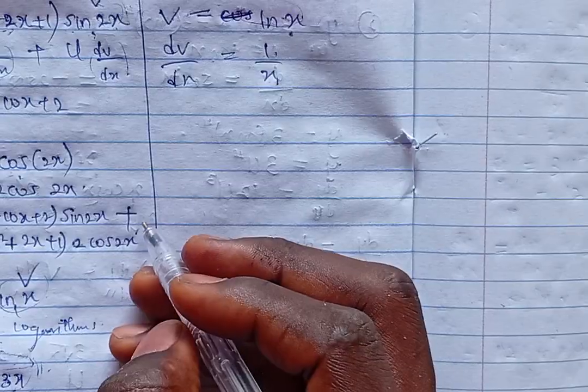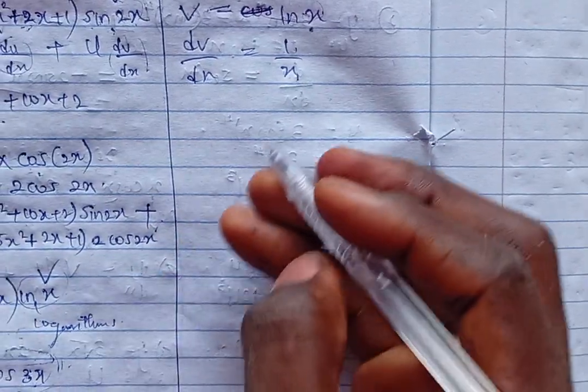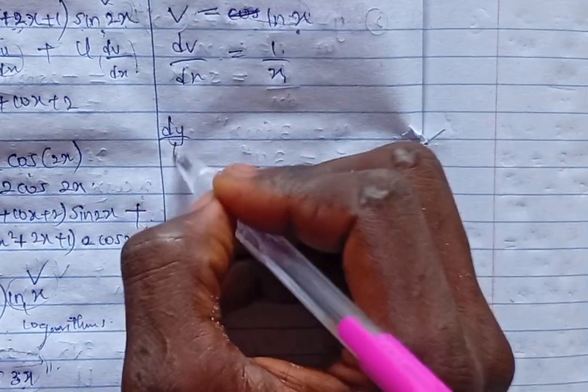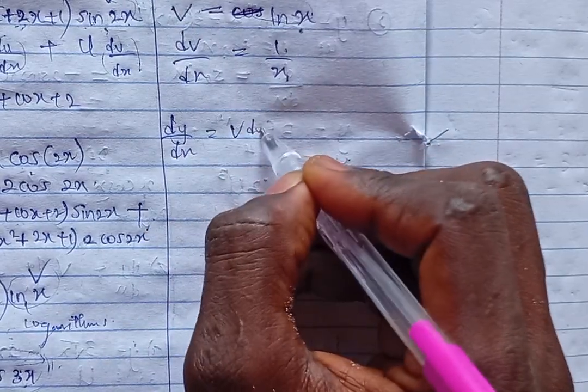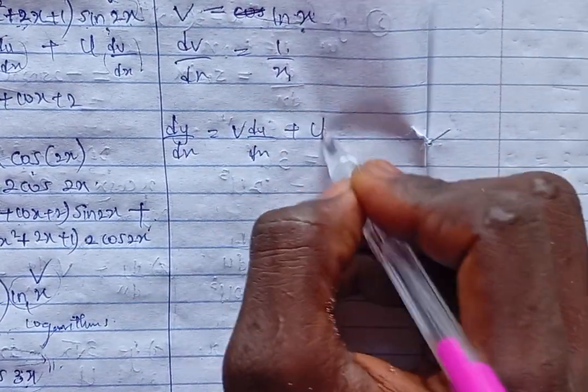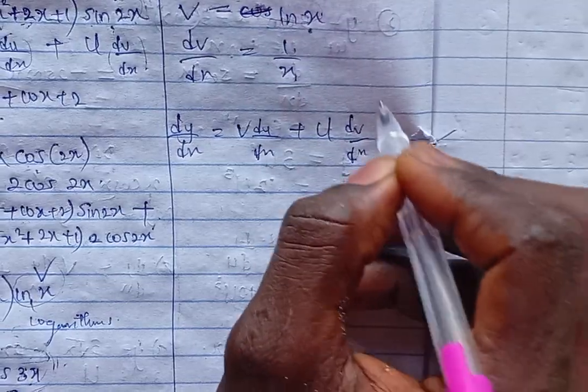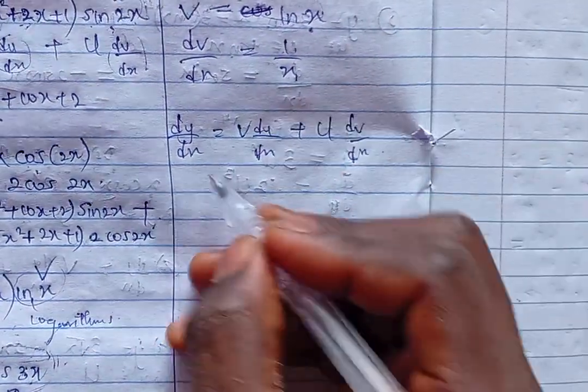Now after getting 1 over x, what are we going to do? You are going to go back to your formula by saying dy dx is equal to phi du dx plus u d phi dx. I believe you will now have all this, so you can substitute.